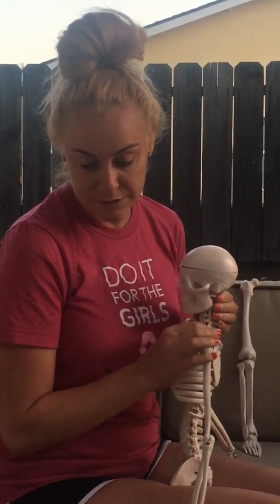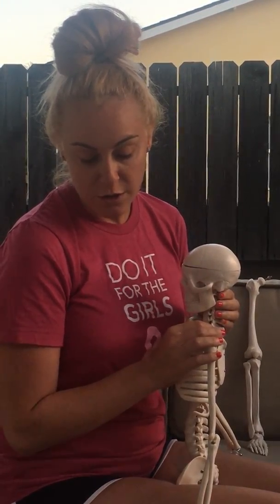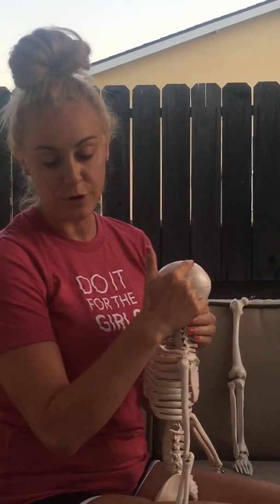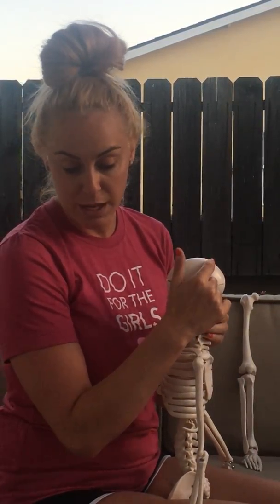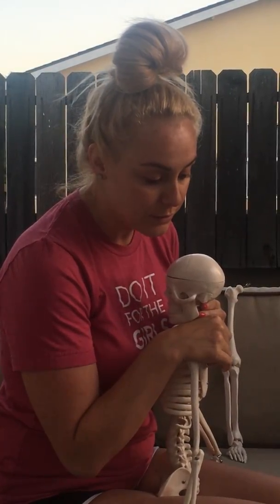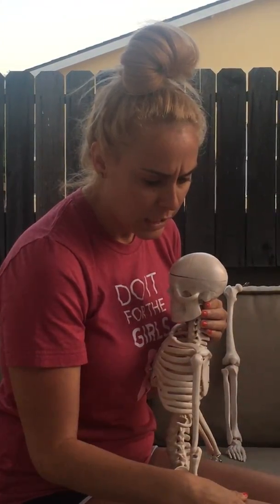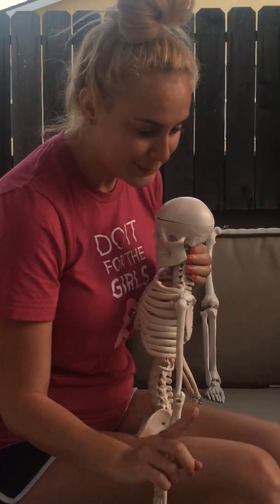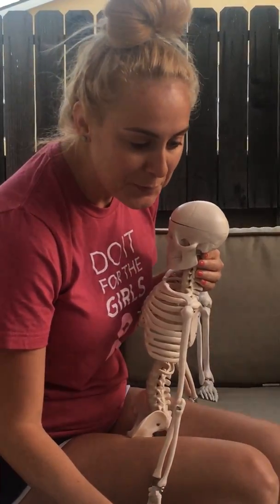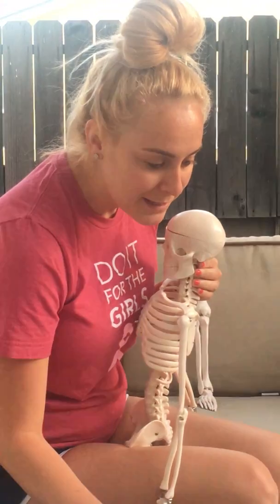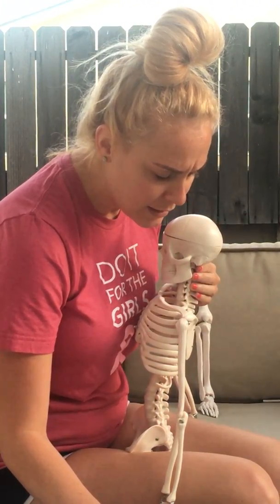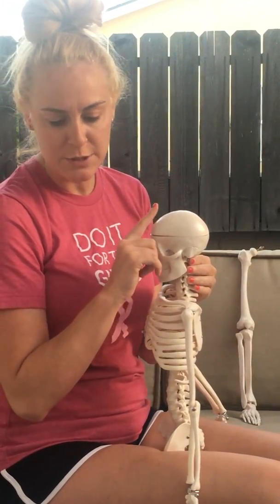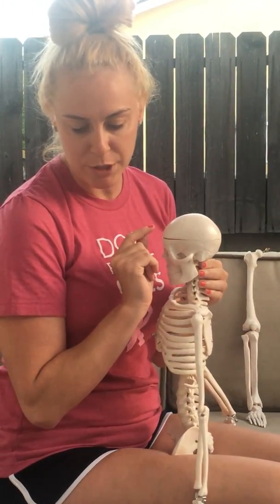Now your sutures. You have your coronal suture here, which is your frontal and parietal bone, and then your sagittal suture is here, which is the two parietal bones.